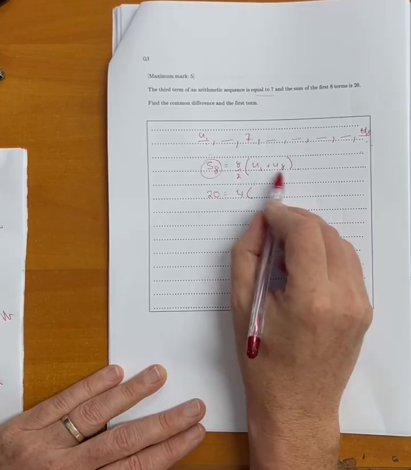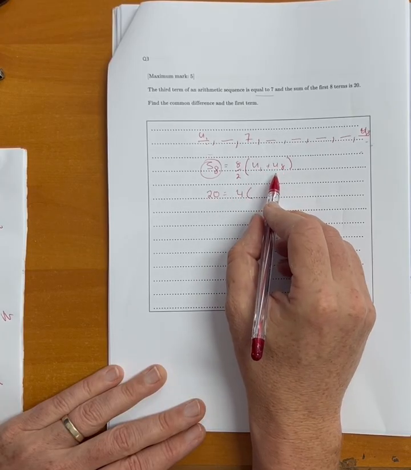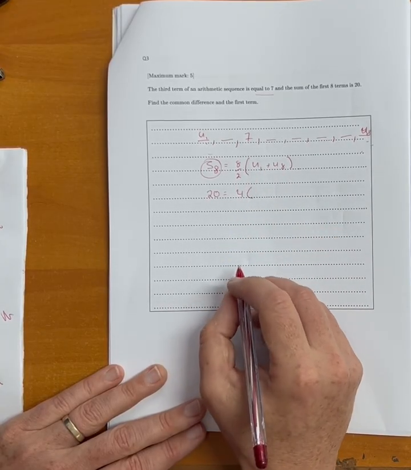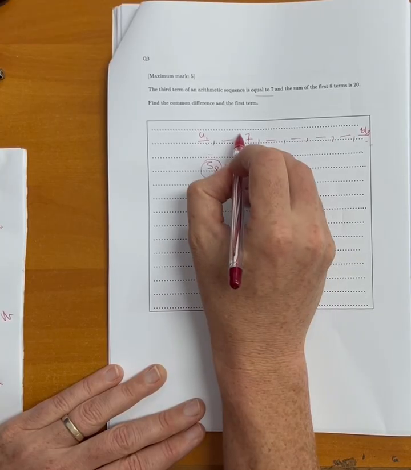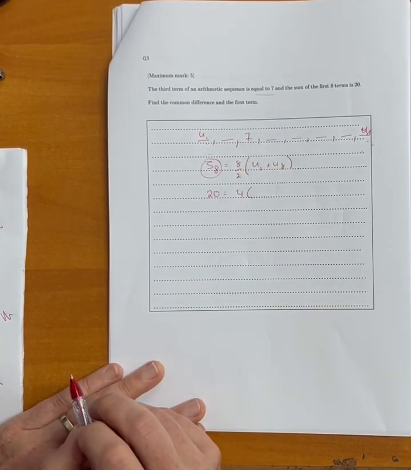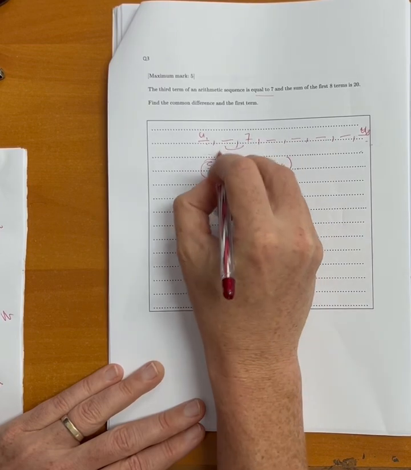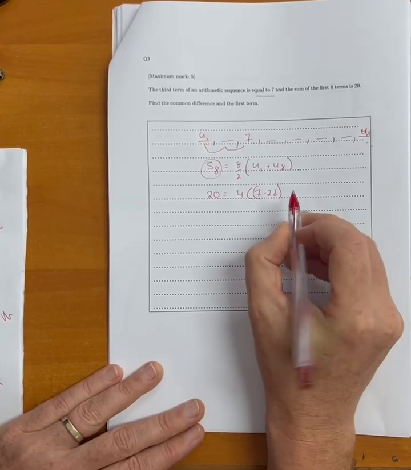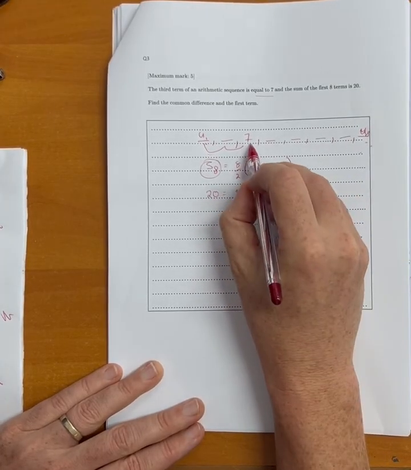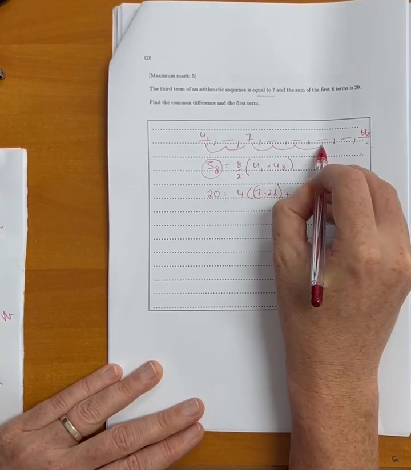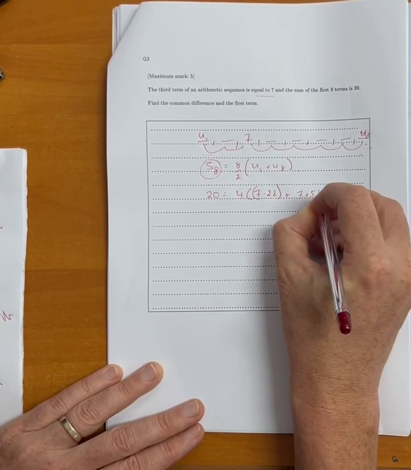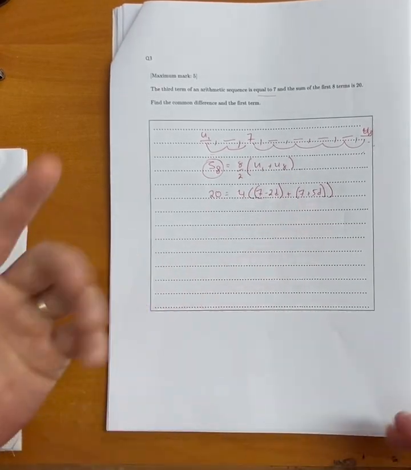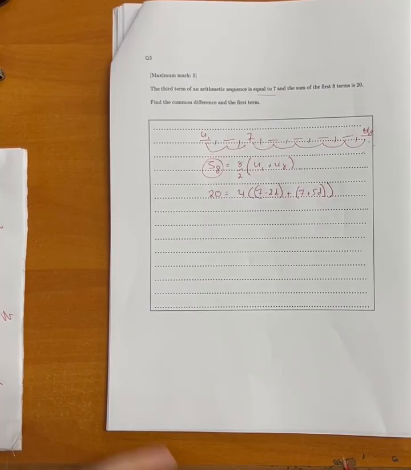Now, how do I get U1 or U8? Maybe in terms of differences, I can get them both. Wouldn't U1 be 7, take away 2 differences? So minus 1 difference, minus 2 differences. So this is 7, take away 2 differences is U1. And U8 then is 7 plus 1, 2, 3, 4, 5 differences. 7 plus 5 differences. What I've set up now is, there used to be 2 variables here. Now there's only 1 variable, our difference, and I can solve this to get the common difference.